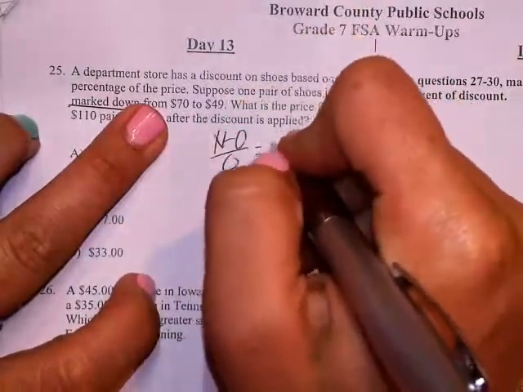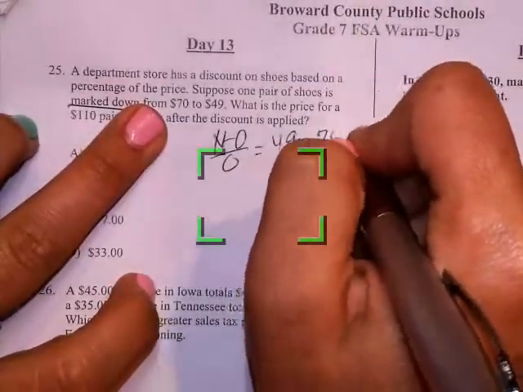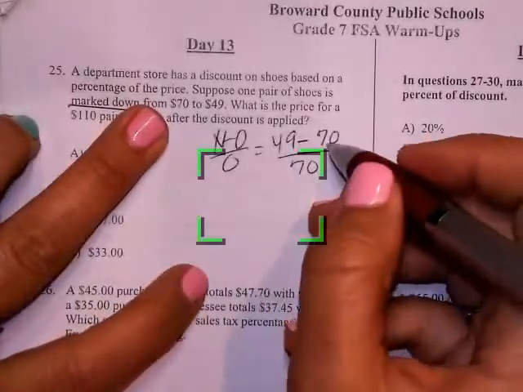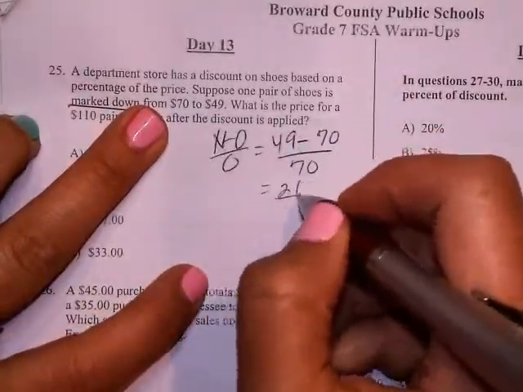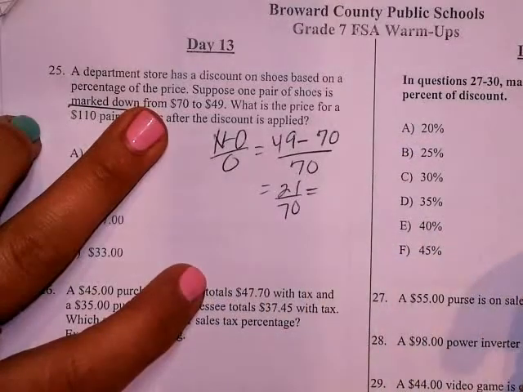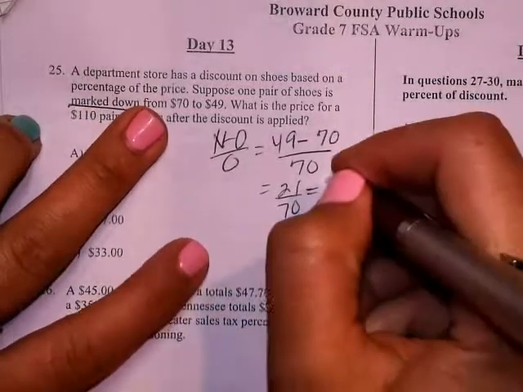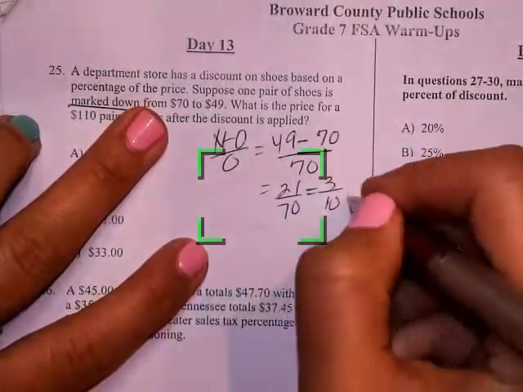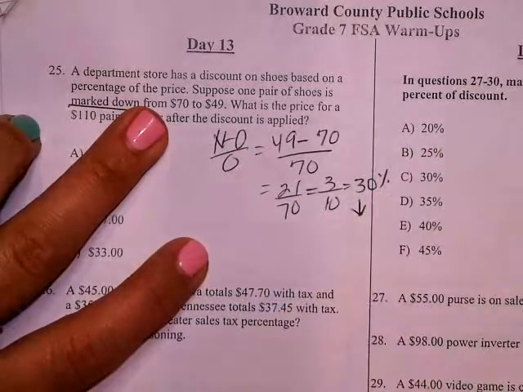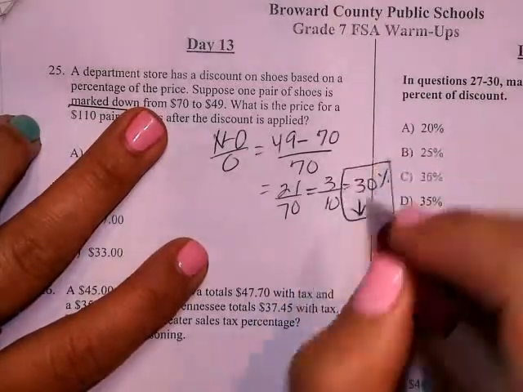The new price is 49 minus 70 divided by the old price. I believe that is 21 over 70. And divided by 7 is 3 over 10. That is a 30% discount going down. Okay, so we know that it is going down 30%.